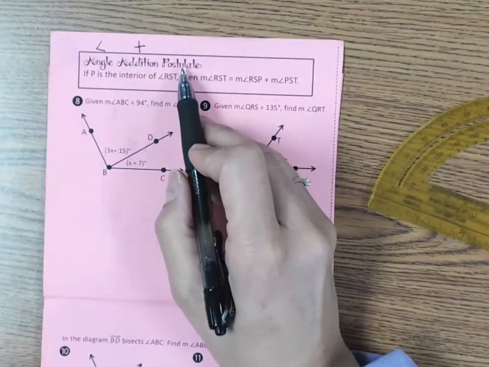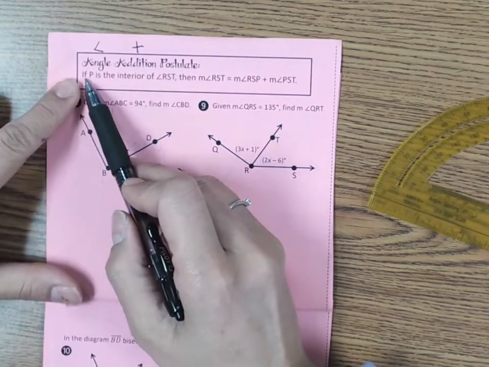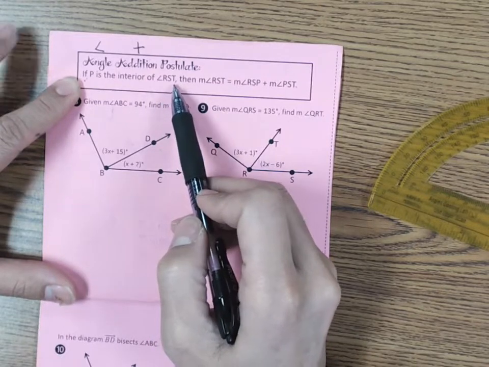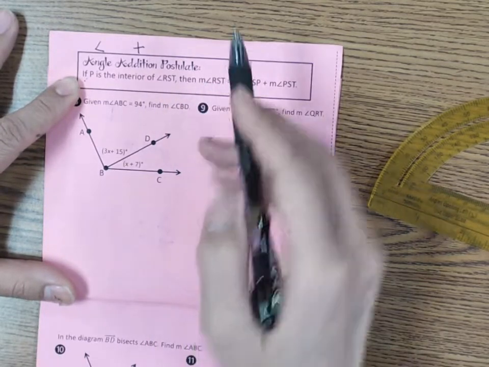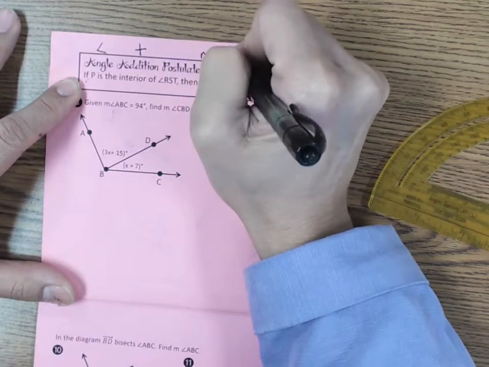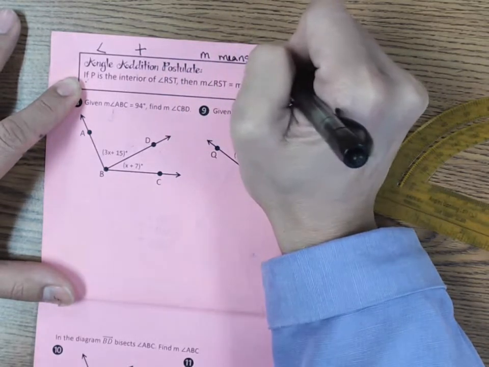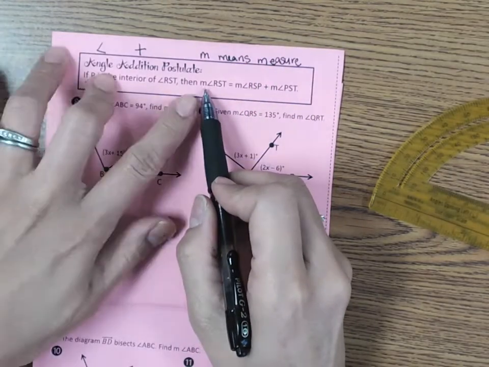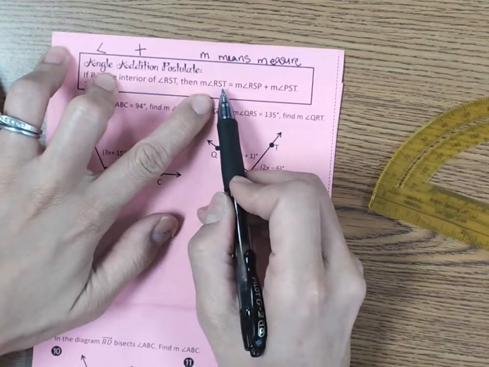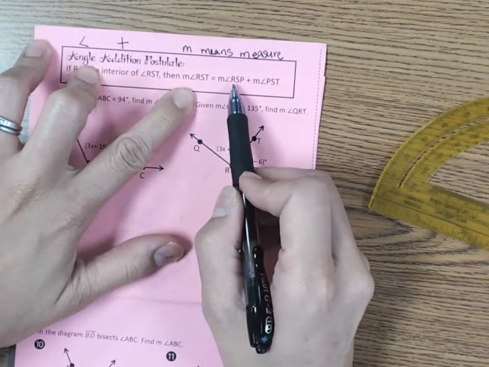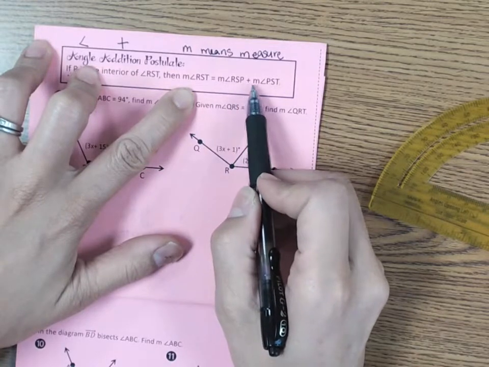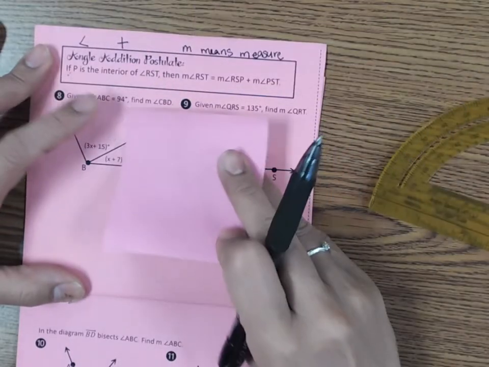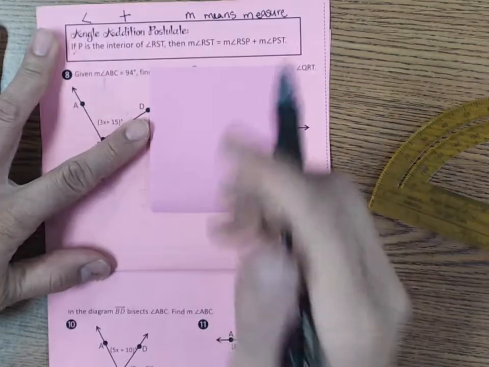So, if P is in the interior of angle RST, then the measure, M means measure, then the measure of angle RST would equal the measure of angle RSP plus the measure of angle PST. Okay? So, I'll write it on here and draw a picture.